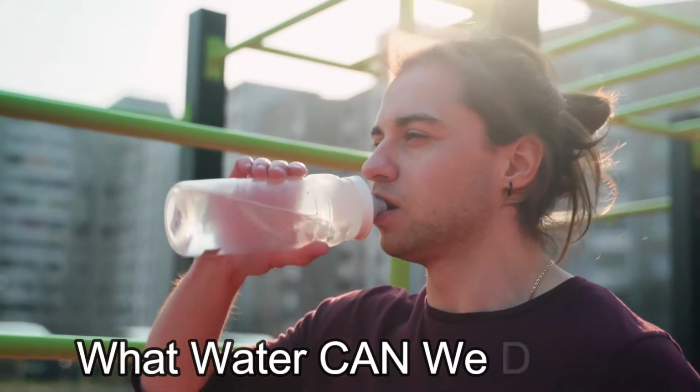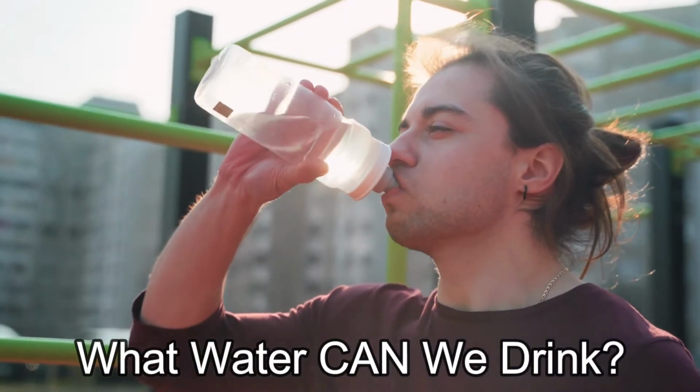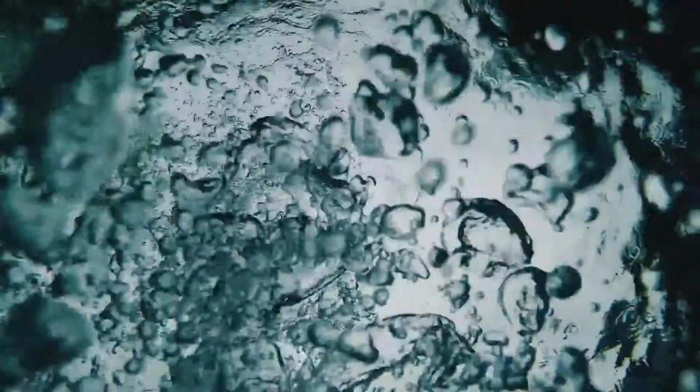What water can we drink? Generally, water on its own should be drinkable in its natural state, but when it is contaminated by other elements, it can be undrinkable. Contamination can be naturally occurring, as it is in the ocean, or it can be because of man-made reasons, such as pollution.